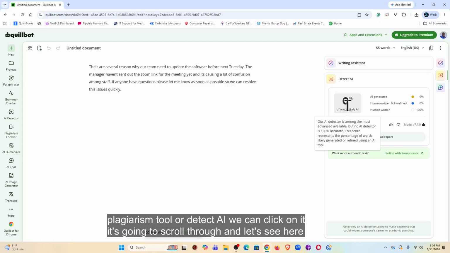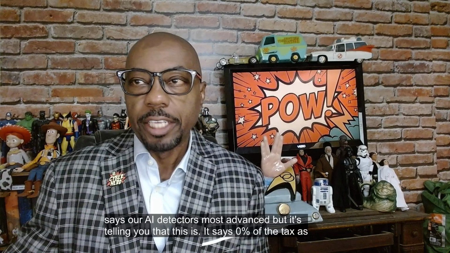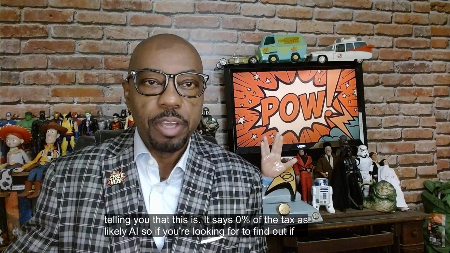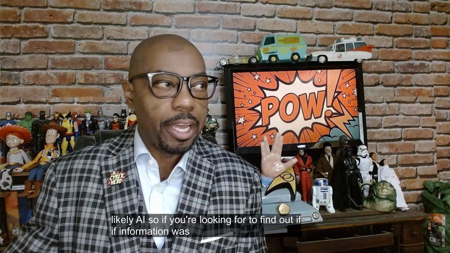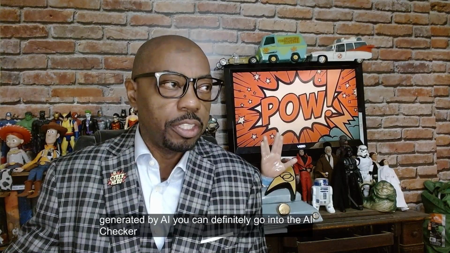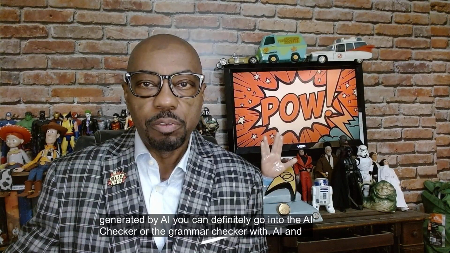It says our AI detector is most advanced, and it's telling you that 0% of the text is likely AI. So if you're looking to find out if information was generated by AI, you can definitely go into the AI checker or the grammar checker with AI and utilize it.